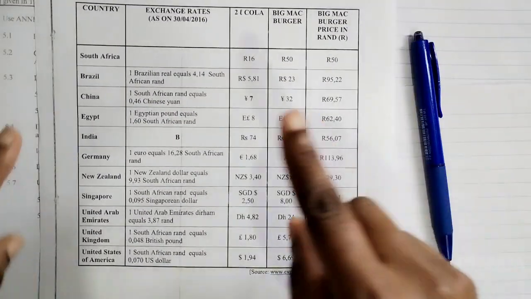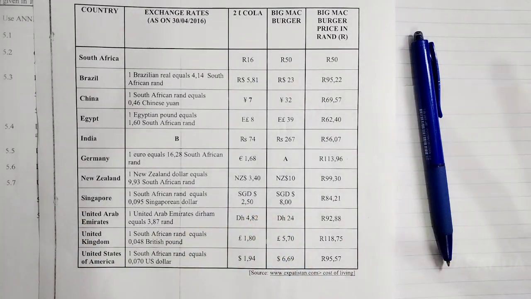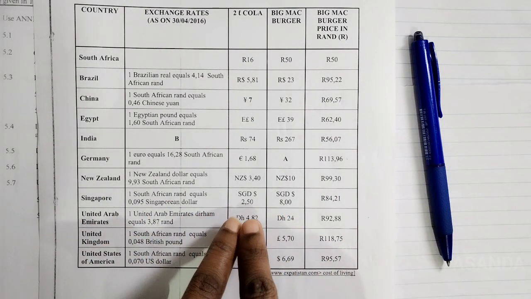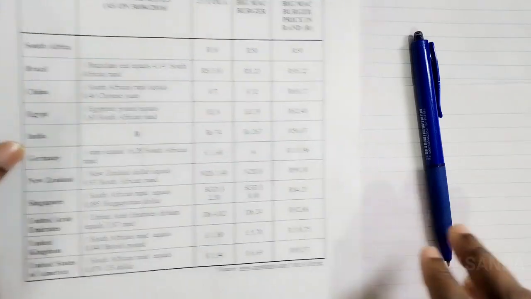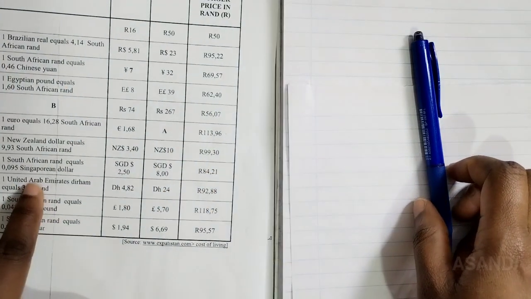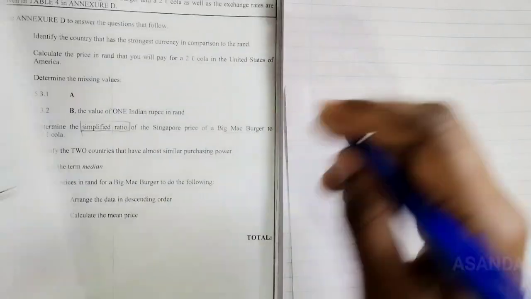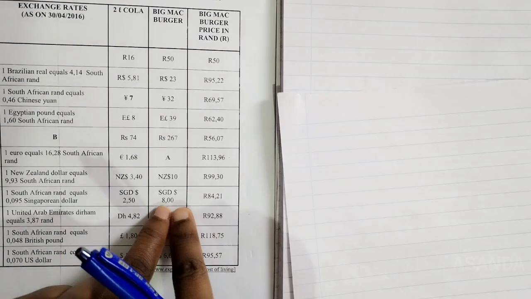We arrive in Singapore. We look at a Coca-Cola, which is 2.5 Singaporean dollars. I hope I'm saying it right. Oh, it's written there, Singaporean dollar. Okay, so the first one, we'll start with a Big Mac, not a burger, Big Mac. So they want a Big Mac first.